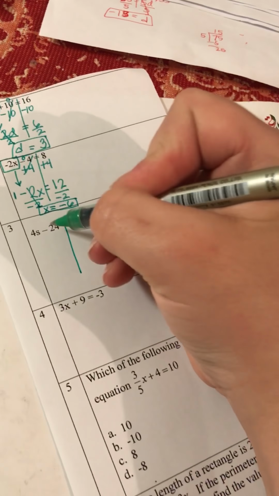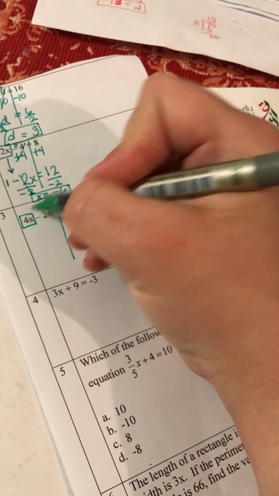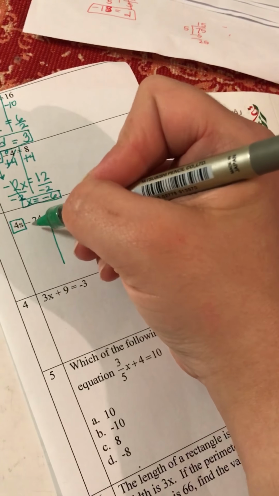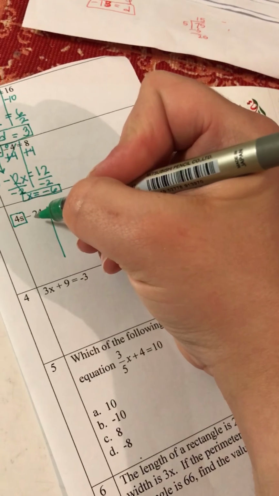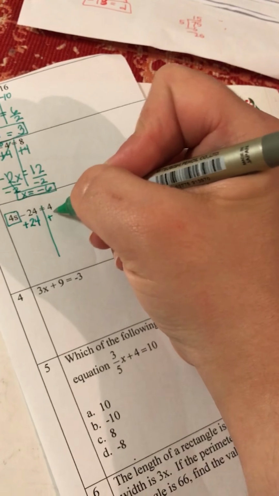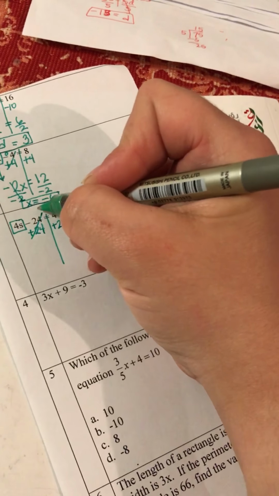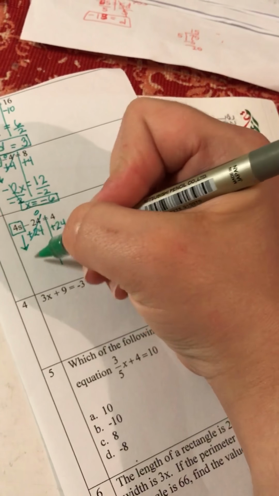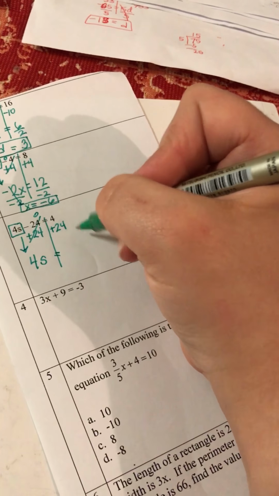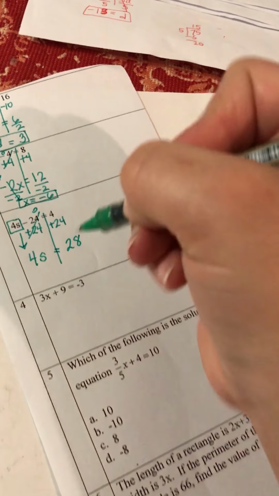This third one is the same. I want to remove or take away this negative 24. Since it's negative, I'm going to add it to both sides. This is 0. I have a 4s. This is equal to 4 plus 24, which is 28.